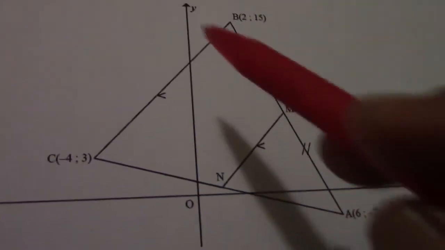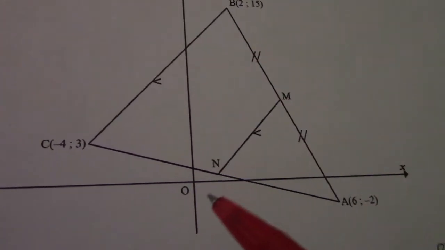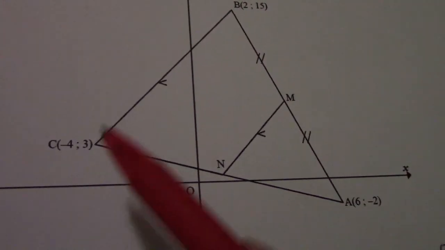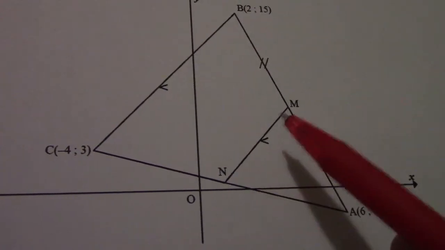Now for the November exam, they normally ask questions 3 and 4, but for your June exam, they'll be questions 1 and 2. So there they've given us coordinates and a diagram. Generally when you see this diagram, you should know we're testing midpoint. It's one big triangle and it's cut in half.